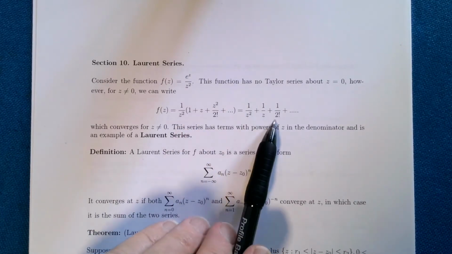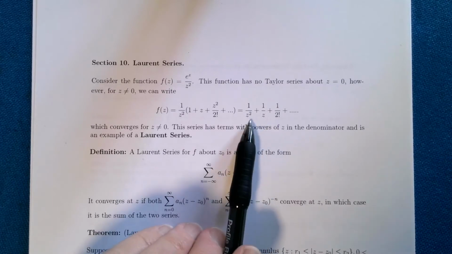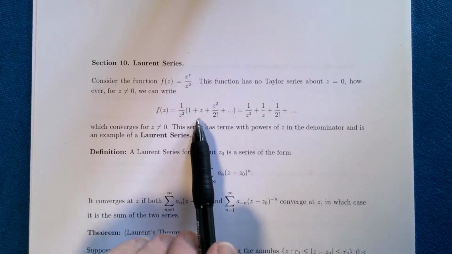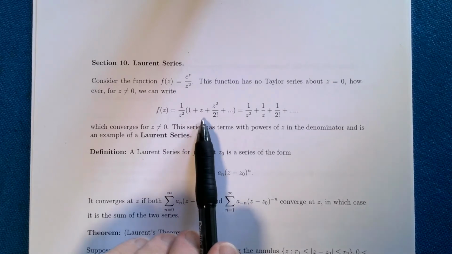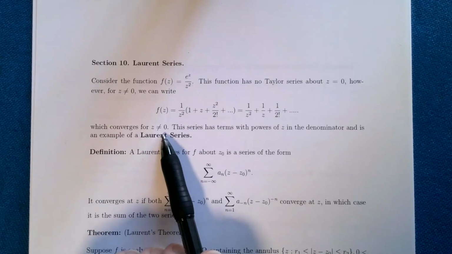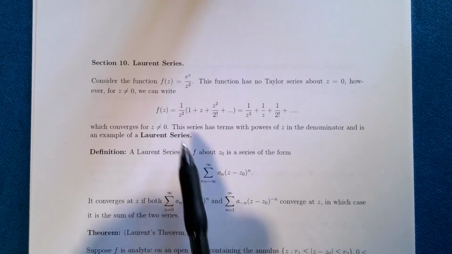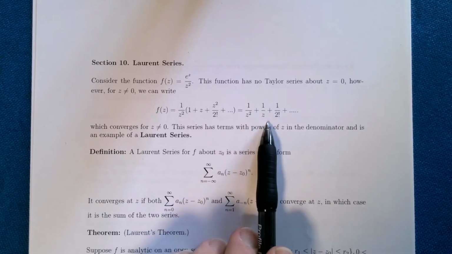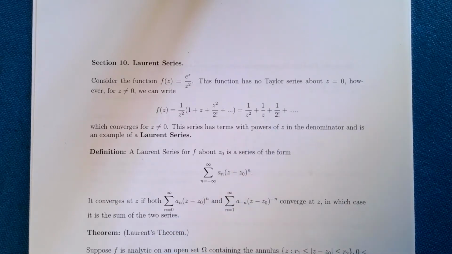which is not valid at 0, but the step from e to the z to the infinite series is valid for all other z. So this is going to converge for all z, except we've got some problems at 0. But it's a new sort of series because we now have z's not only in the numerator up here, but we're going to have them in the denominator as well. And this series is an example of what we're going to call a Laurent series.